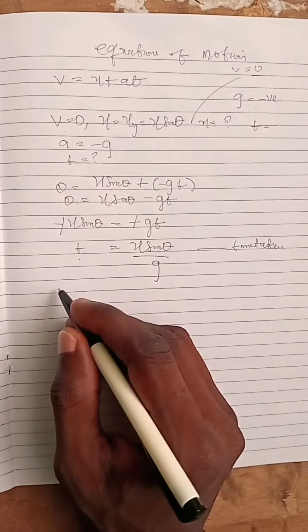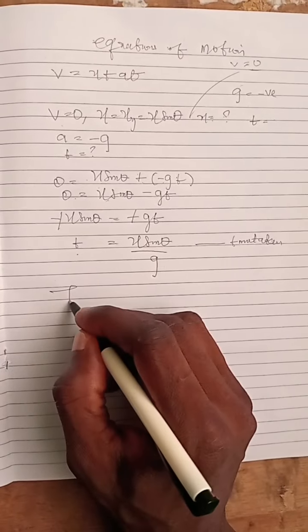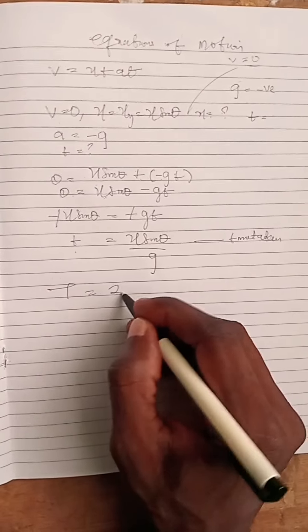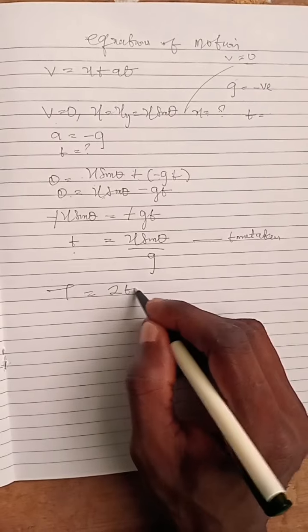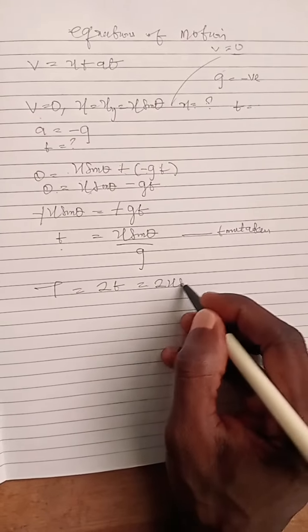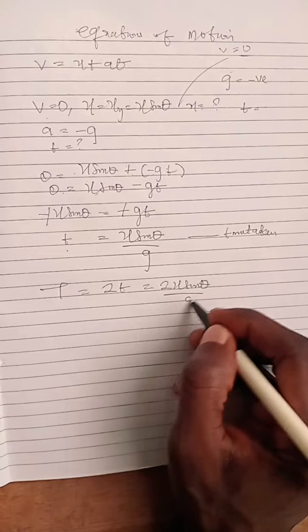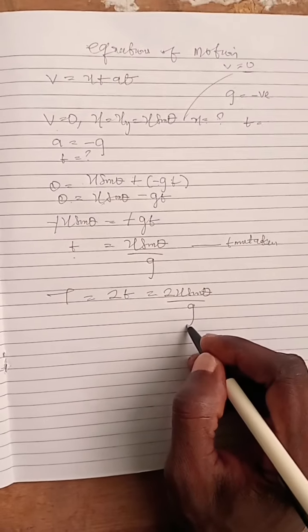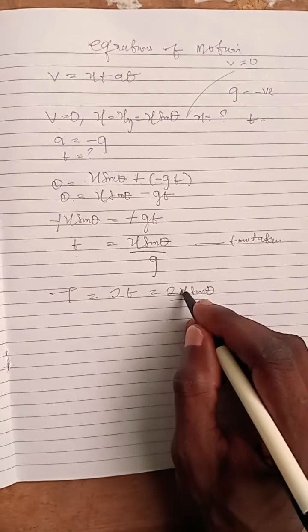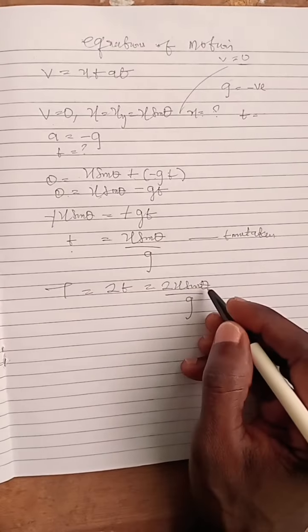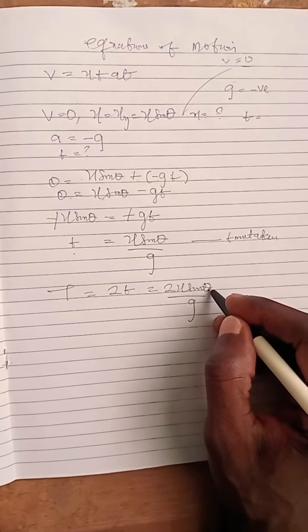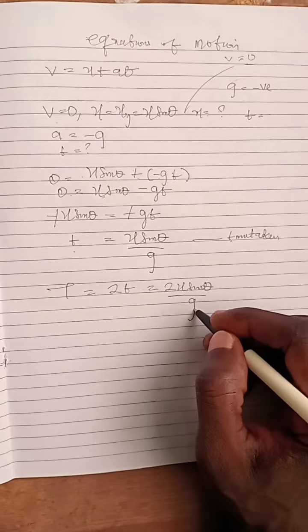Now to get the total time taken, which is the time of flight, that is big T. The uppercase T will now be 2 times the time taken, which is equal to 2U sine theta over g. Do you get it now? That is 2U sine theta over g. The U stands for the initial velocity of the projectile. The theta represents the angle of projection. The g represents the acceleration due to gravity.